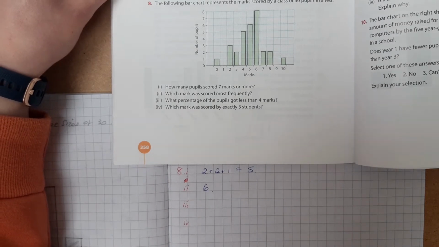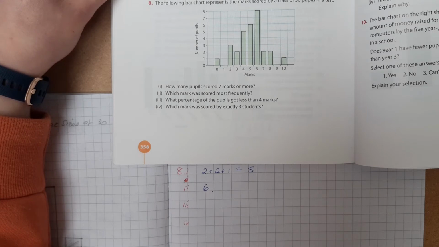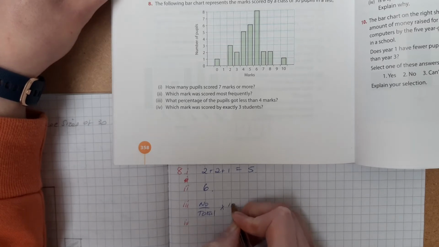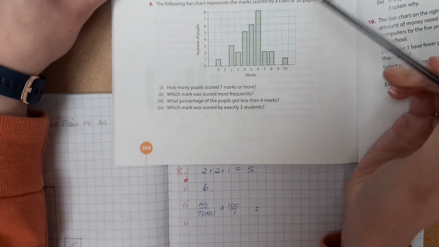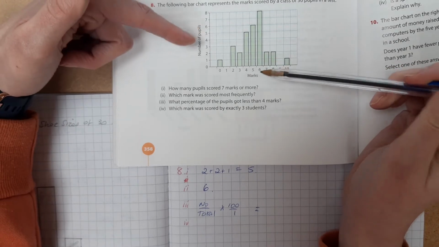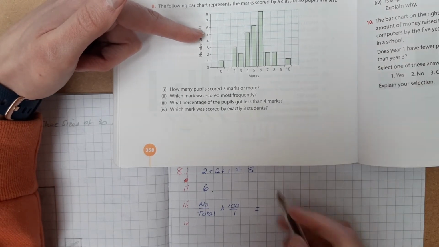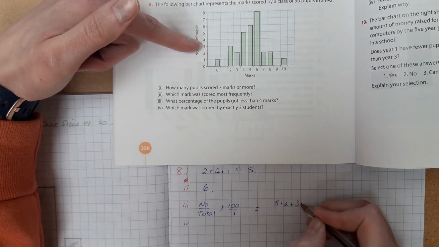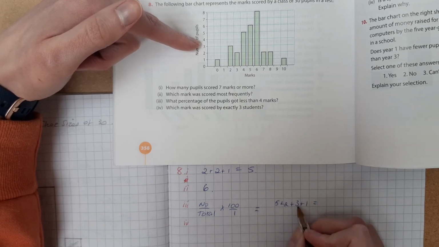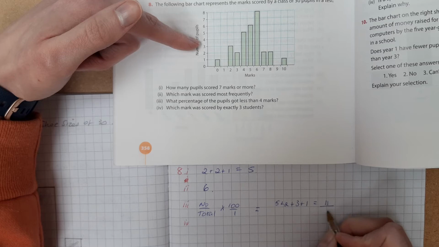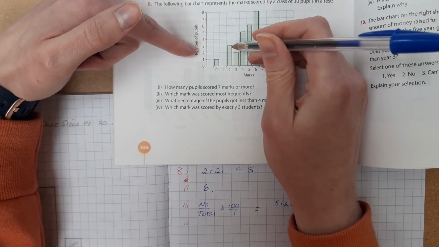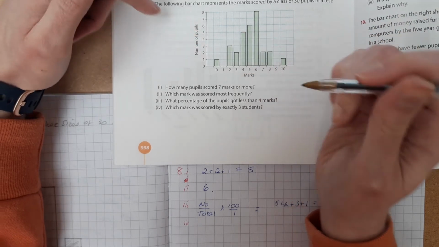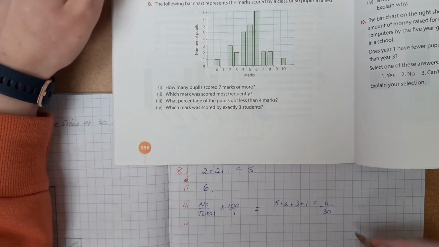What percentage of pupils got less than 4 marks? So I need to make it as a percentage. I'm going to put the number over the total and multiply by 100 over 1. And that's equal to the number of students I need to calculate first. 4 marks or less. So 5 plus 2 plus 3 plus 1. 5, 6, 7, 8, 9, 10, 11. Out of the total. Just going to double check that. 4 marks was 5, 2, 3 and 1. Yeah, so, and make it a percentage.